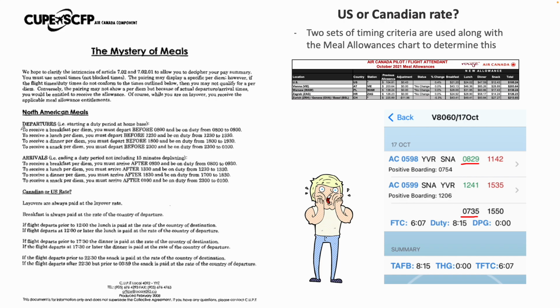When we're looking at the first meal we're eligible for, breakfast, we want to see if we're eligible for that. Did we depart before 8 a.m.? No, we did not, because 8:29 a.m. was the actual departure time from home base. So we are not eligible for breakfast.